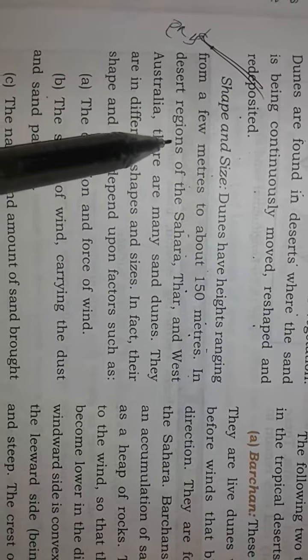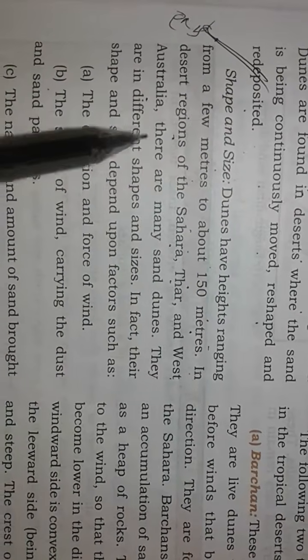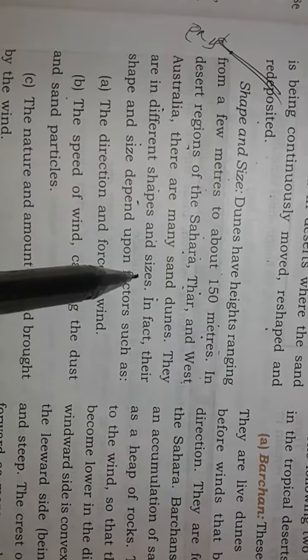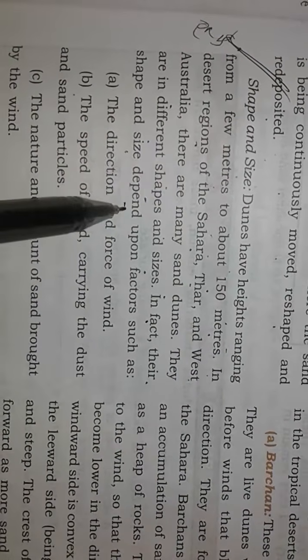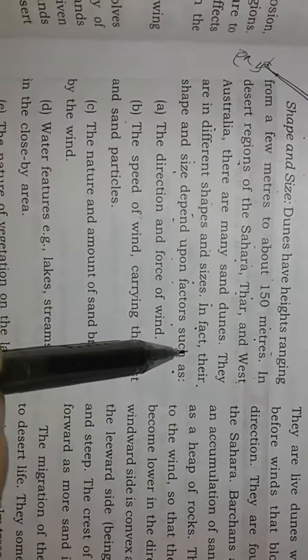In desert regions of Sahara, Perth and West Australia, there are many sand dunes. They are in different shapes and sizes. In fact, their shape and size depends upon the following factors. So, what are the factors?